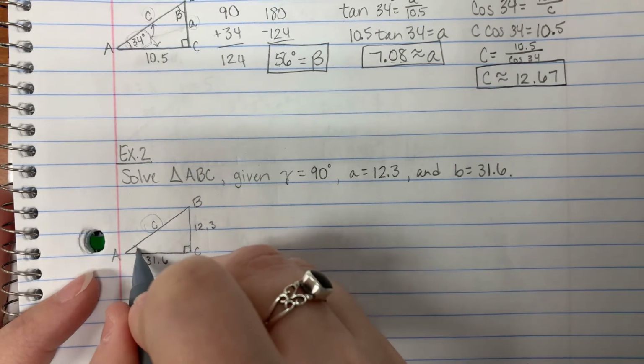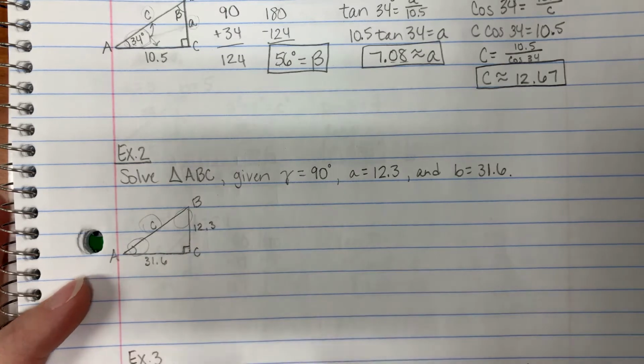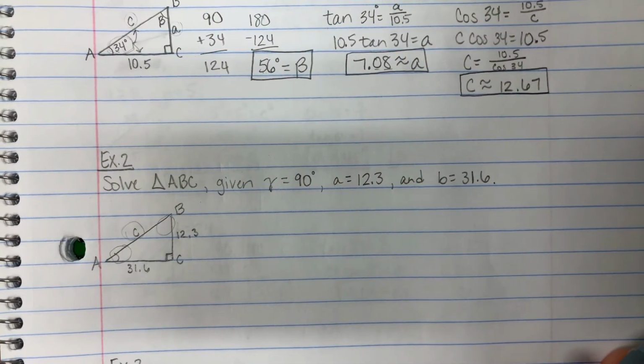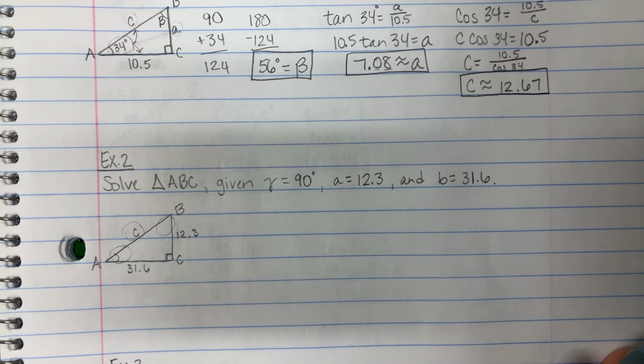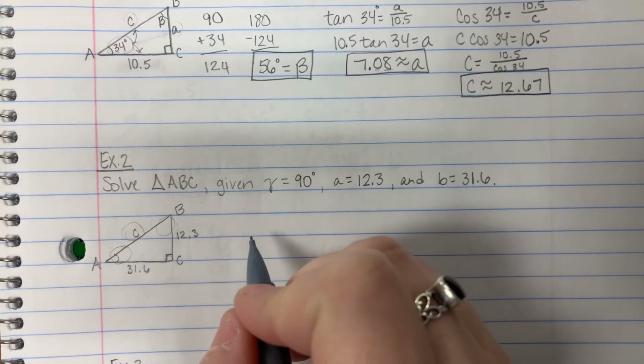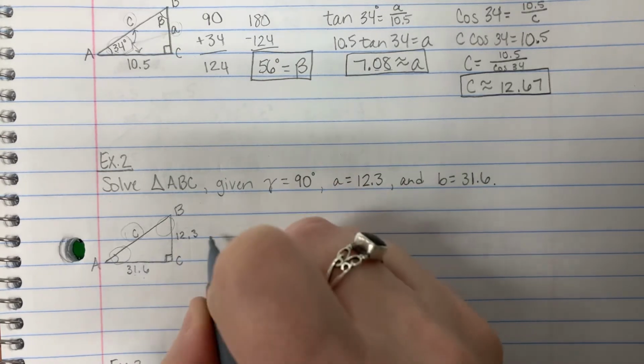I'm also going to be looking for this angle right here, and this angle right here. I'd call those alpha and beta, depends on how you want to write it. You could literally call them just capital A and capital B. That's fine. Okay, so I'm going to use Pythagorean theorem for my first one then, because I have 2 of my sides, I can find my third one pretty easily.